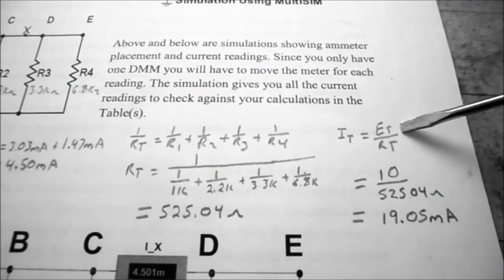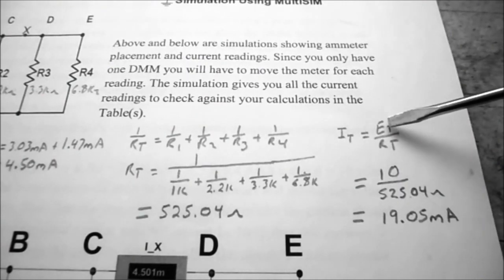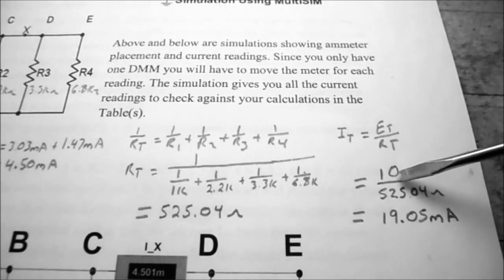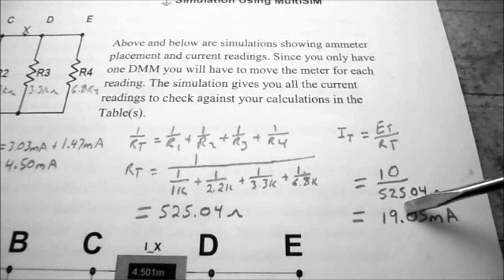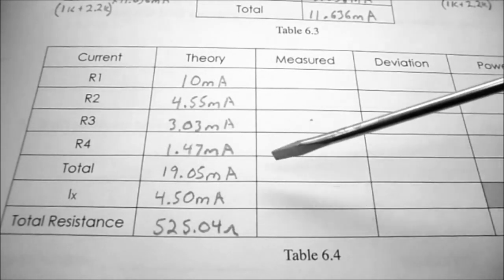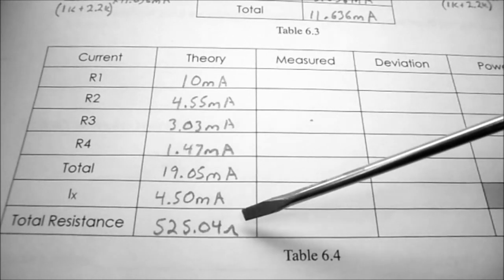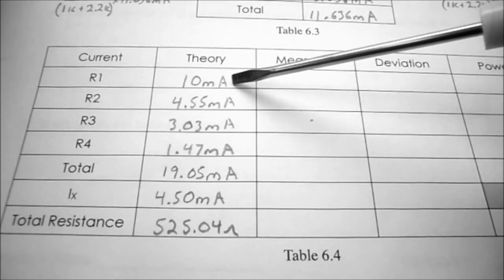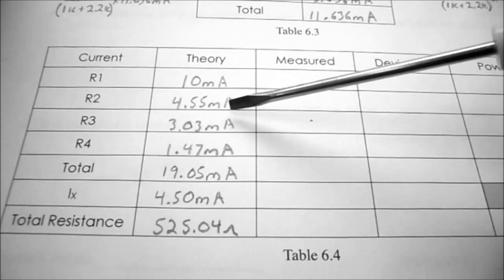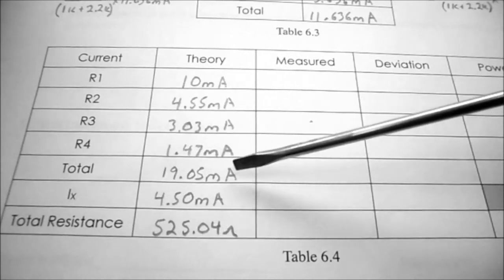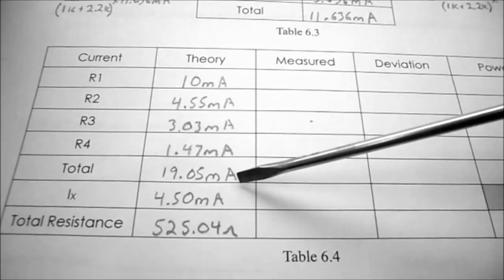And then for your last calculation, IT is equal to ET over RT. In our case it's 10 volts divided by 525.04 ohms, and that will equal 19.05 milliamps. So in table 6.4 you can see I've put in my total current and my total resistance. Do make sure that your currents through I1, I2, I3 and I4 do add up to the total that you calculated. That way you know you've done all your calculations correctly.